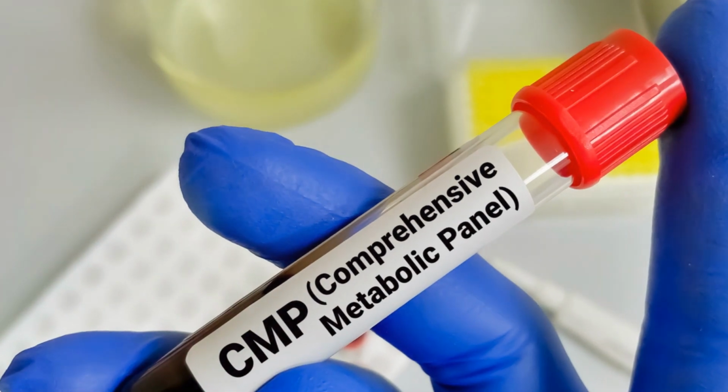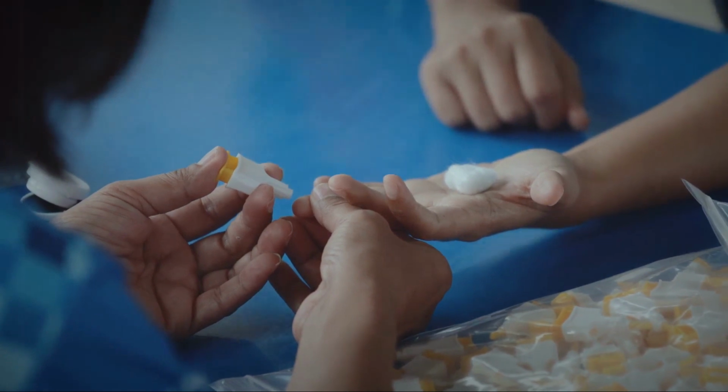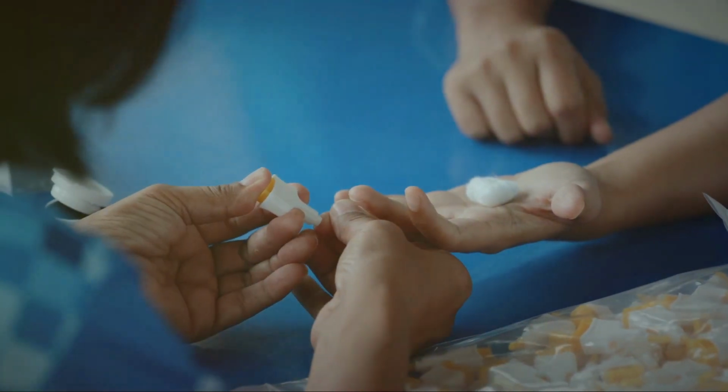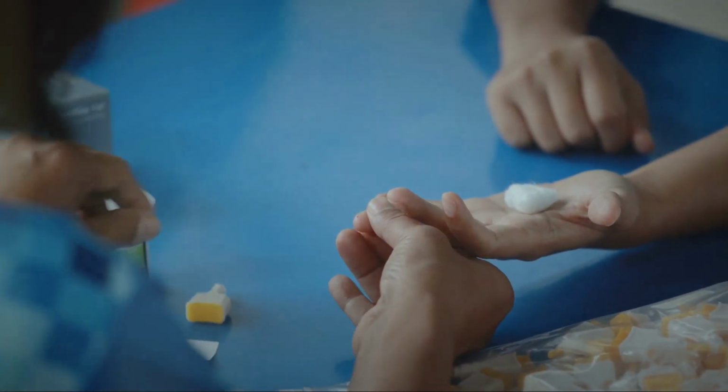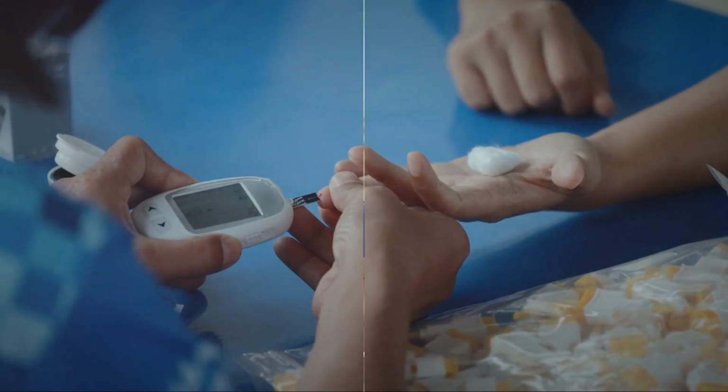This panel encompasses various tests including sodium, potassium, and many more, which help assess your kidney and liver function, electrolyte and fluid balance, and blood sugar levels. This vital information guides healthcare professionals in monitoring health conditions and diagnosing diseases.